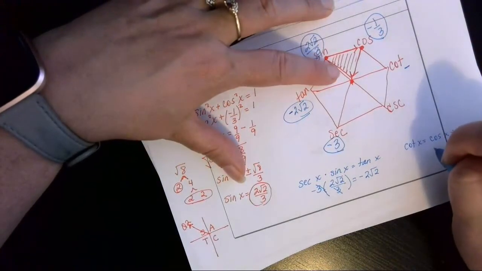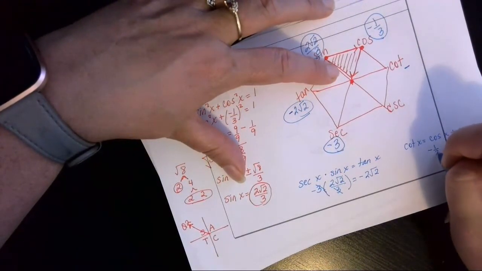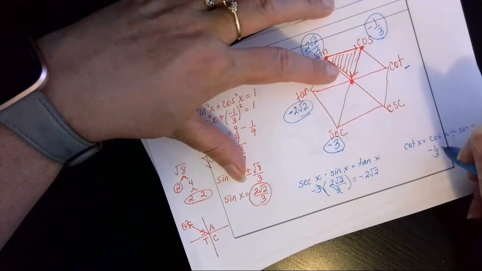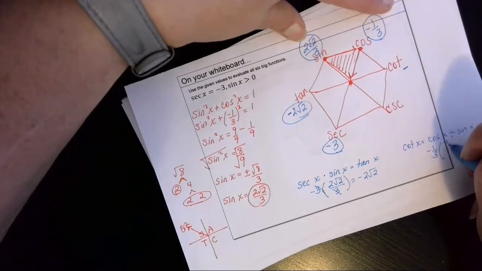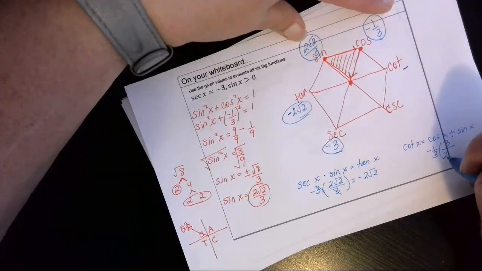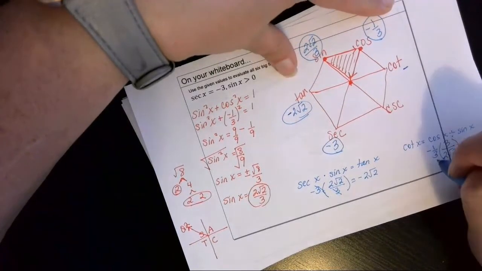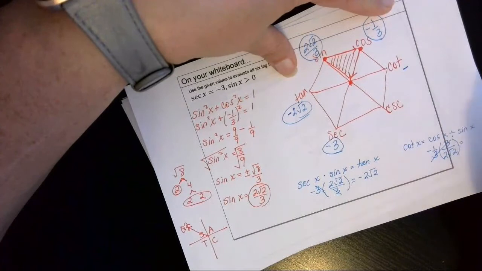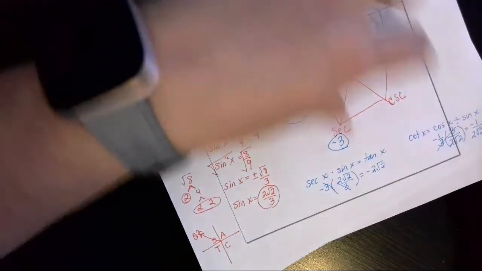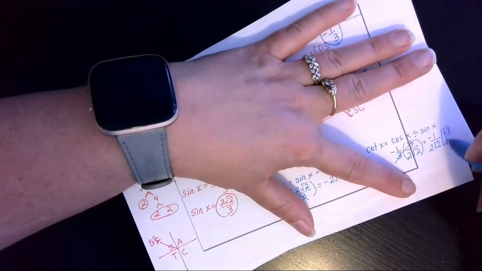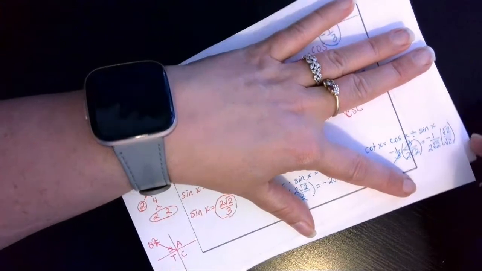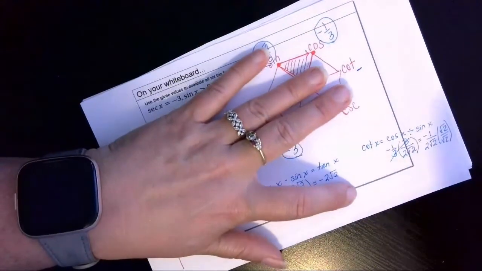And that cosine is negative 1/3. When we divide fractions, we multiply by the reciprocal. So we're going to flip over the sine ratio and have a 3 over 2 square root of 2. Those 3's will cancel, leave us with a negative 1 over 2 root 2, and we'll rationalize that denominator by multiplying by root 2 over root 2.